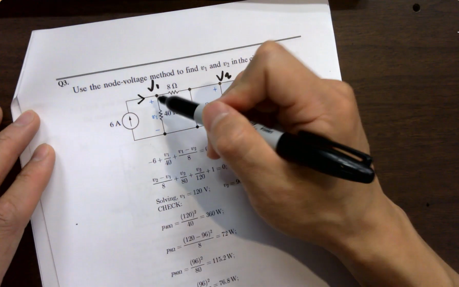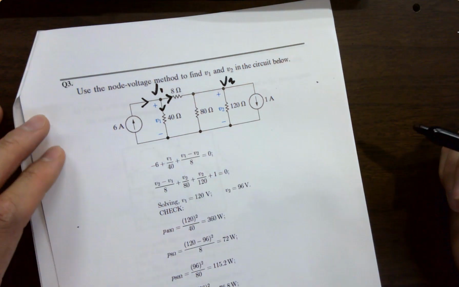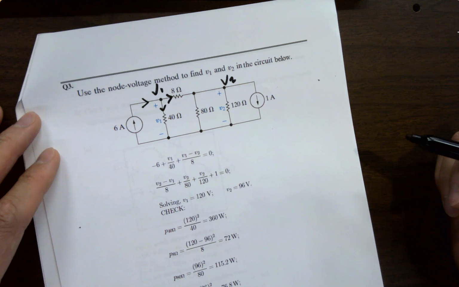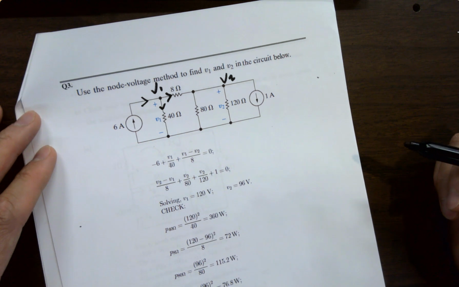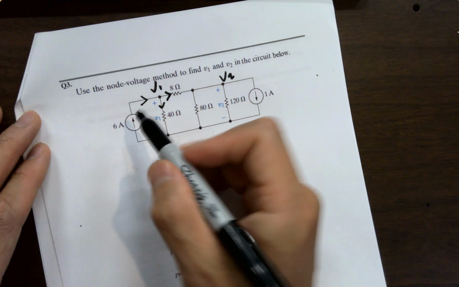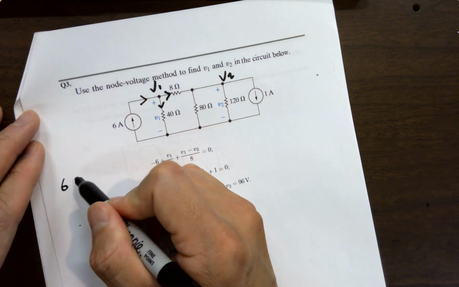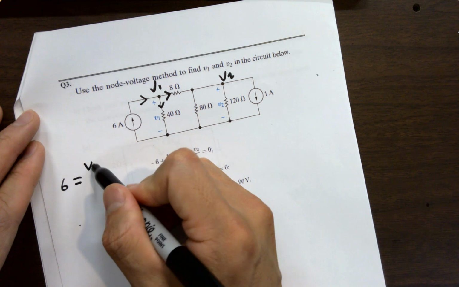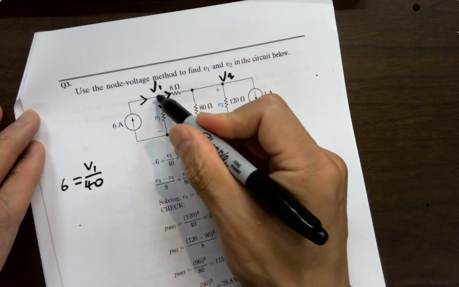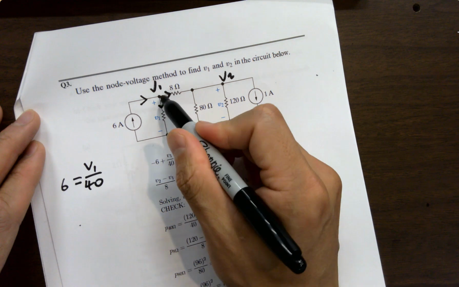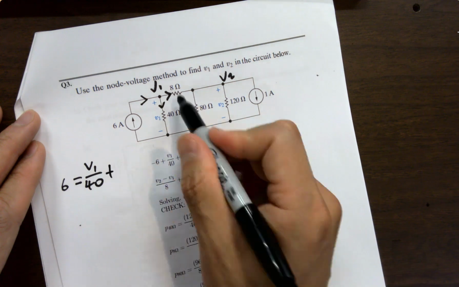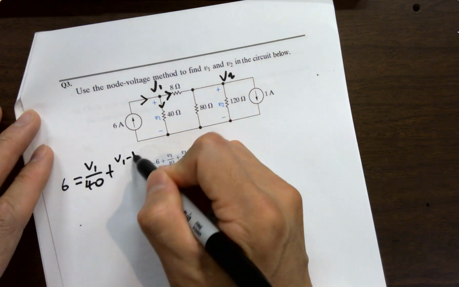One current goes in and two come out. So for this node, we can get 6 amps equals V1 over 40. V1 over 40 is the current flowing down, plus the current flowing to the right, V1 minus V2 over 8.